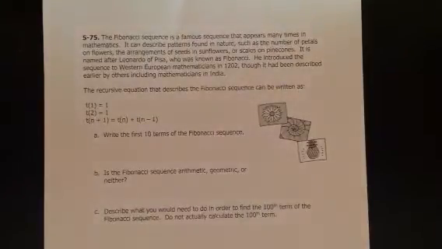Alright, this is going to be a challenge problem for some of you guys. So 5-75. The Fibonacci sequence, I think we talked about this in class on Monday. The Fibonacci sequence is a famous sequence that appears many times in math.